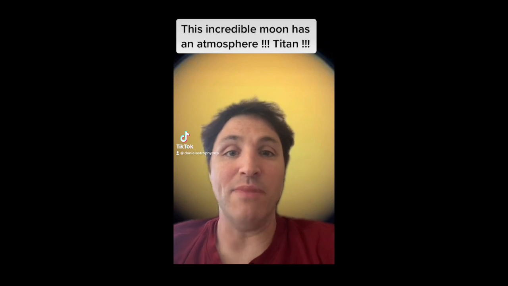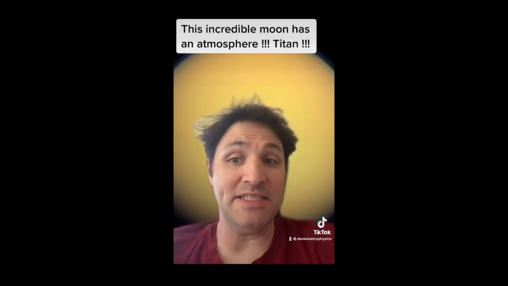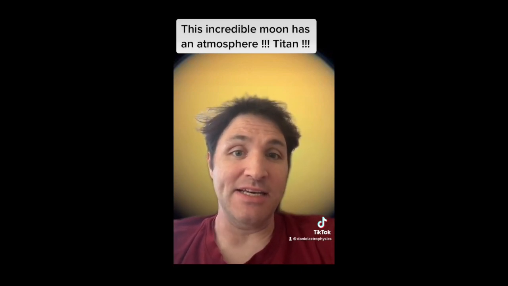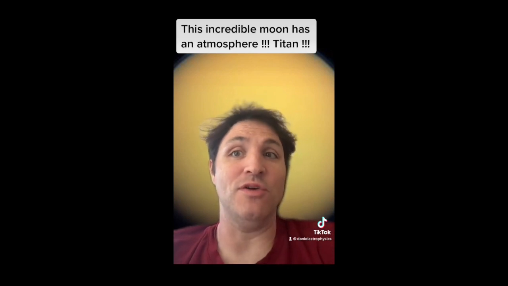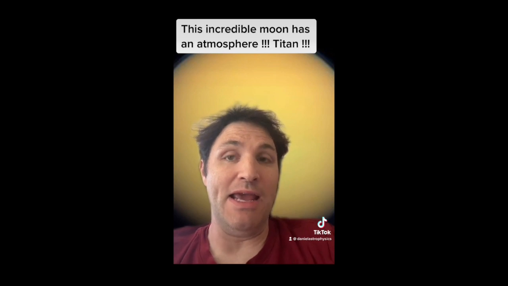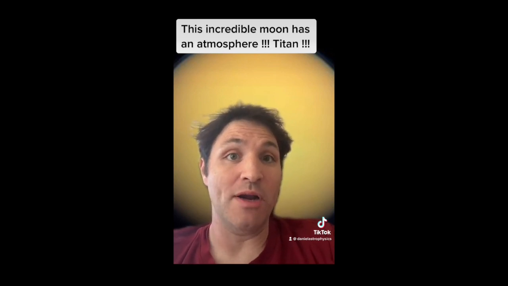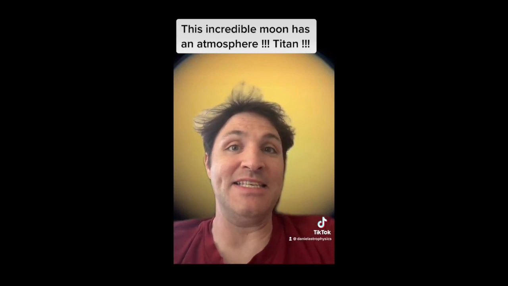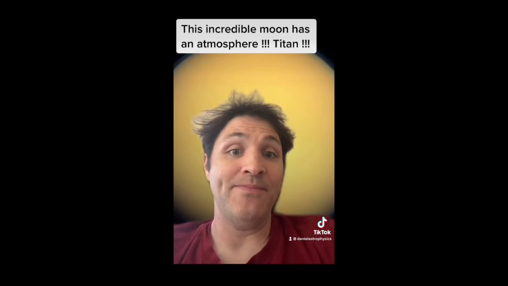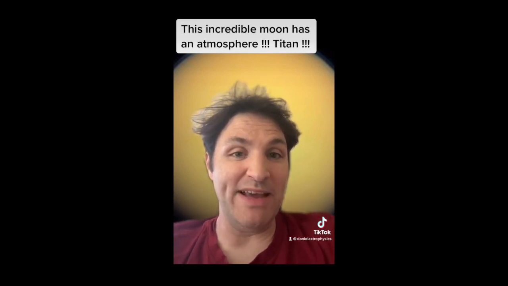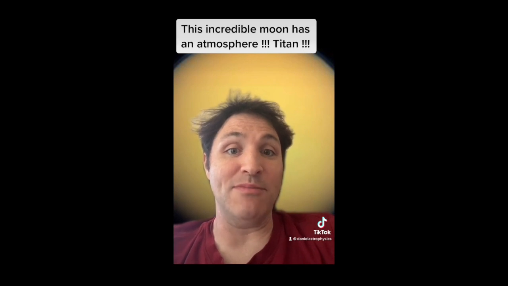841 million miles away from Earth and about 759 miles from Saturn lies the moon Titan. Titan is the second largest moon in our solar system. It's 80% more massive than our moon and 50% larger in diameter. But the most incredible thing about Titan is that it has this thick atmosphere. In fact, its atmosphere is mostly made out of nitrogen, which makes it very similar to the atmosphere on Earth.